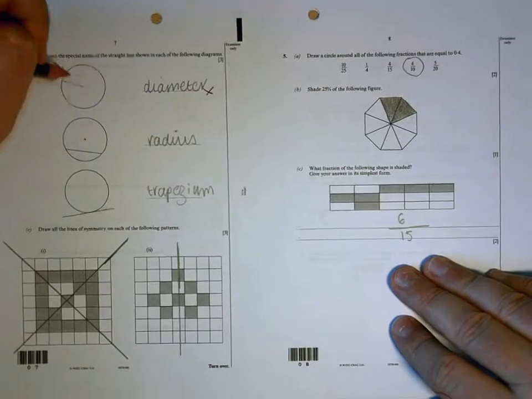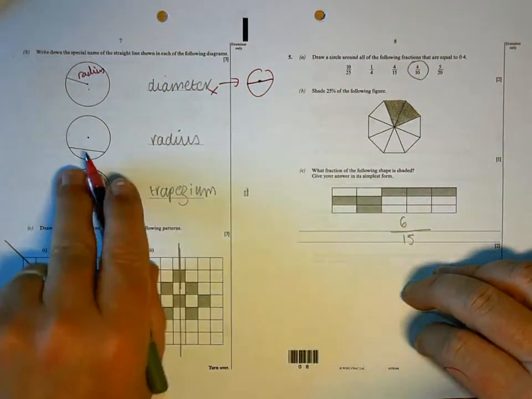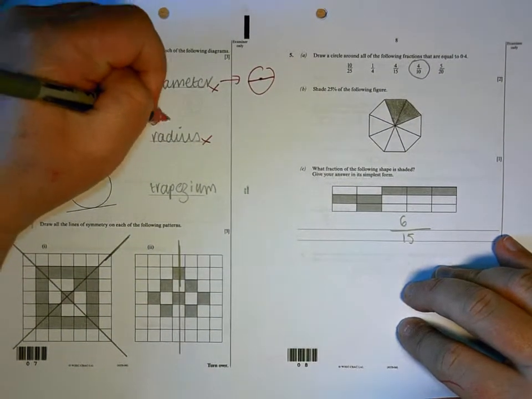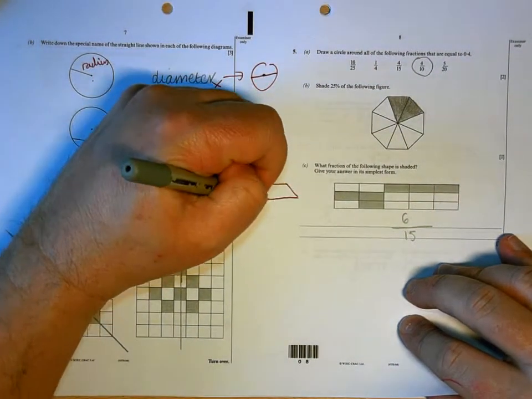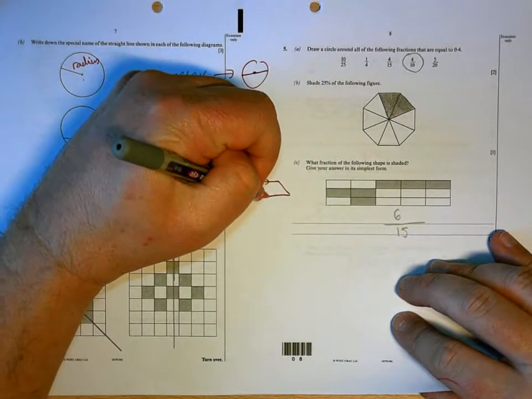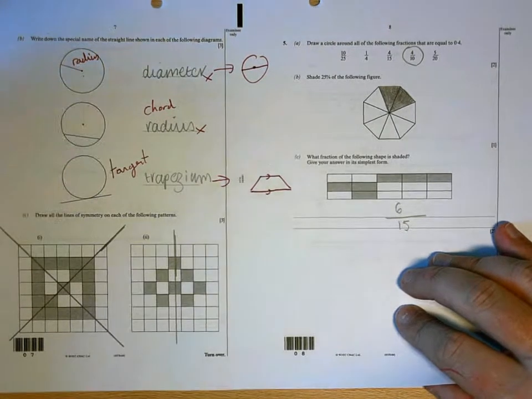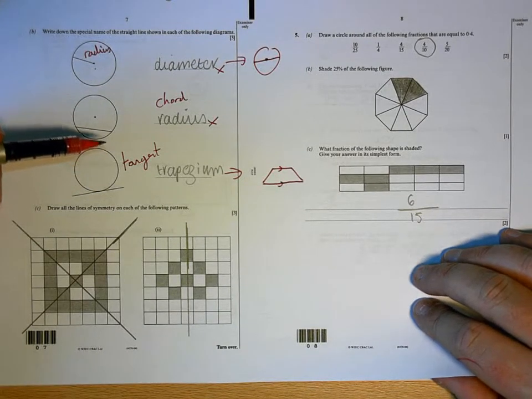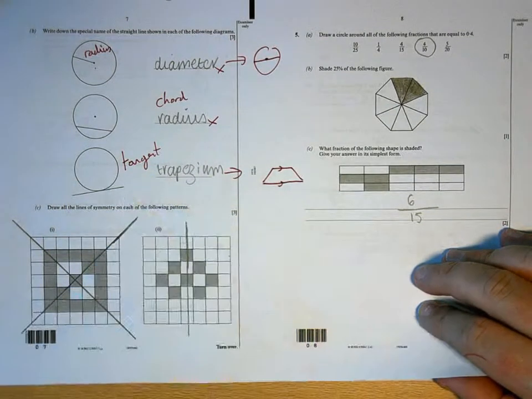Diameter, no, that's a radius. Diameter is all the way across the widest part of the circle. That's not a radius, that's a chord. And that's not a trapezium. A trapezium is a shape. A trapezium is a 4-sided shape with 2 parallel sides. That is a tangent. So these are words that you need, they ask these questions pretty regularly, so it's important that you learn these. So chord cuts, tangent touches.